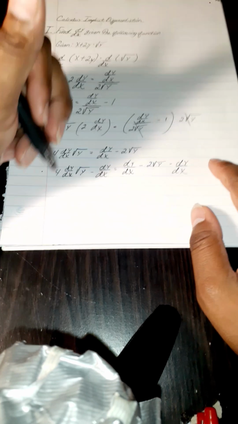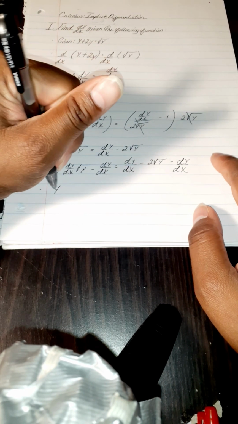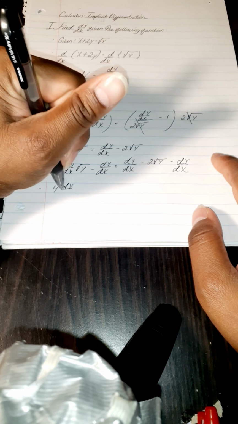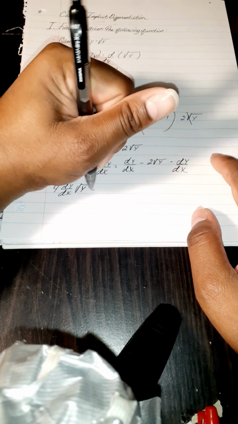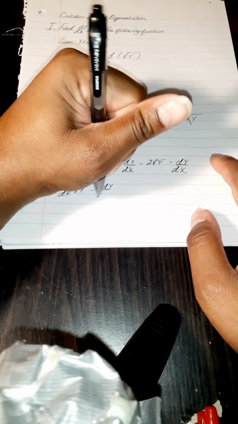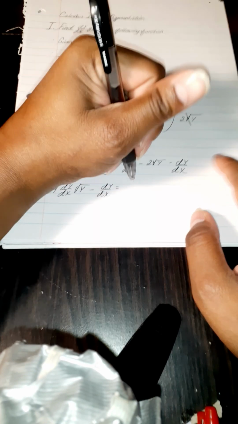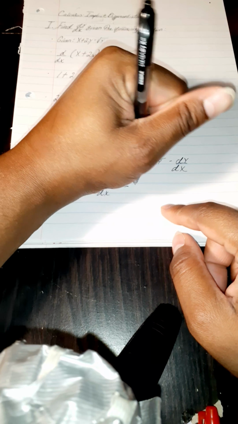And what does that do for us? It'll just give us 4 times dy/dx times the square root of y, minus dy/dx, is equal to what looks like we'll be left with, negative 2 times the square root of y over on this side.